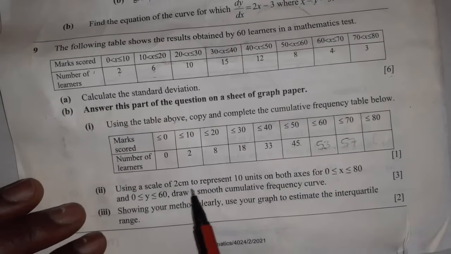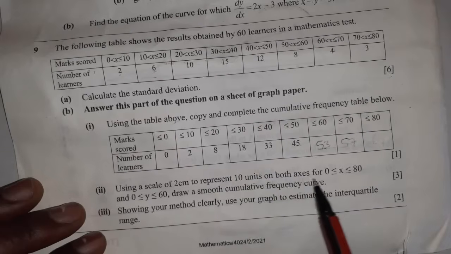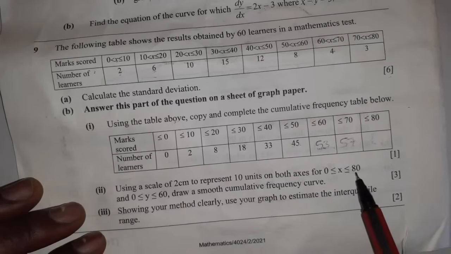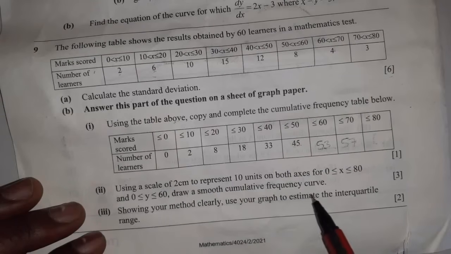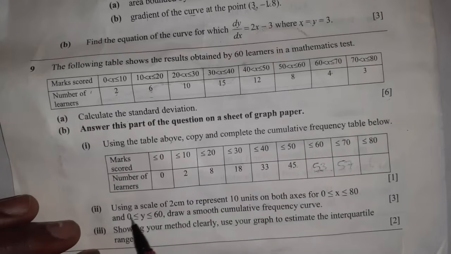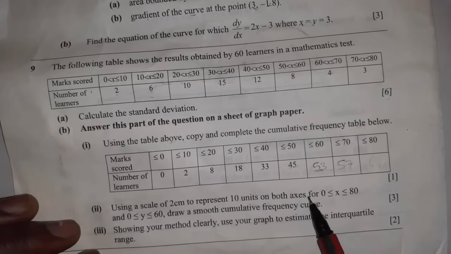Using a scale of 2 centimeters to represent 10 units on both axes. That is for the x-axis, you need to move from 0 up to 80. And for y, you have to go up to 60. Draw a smooth cumulative frequency curve. So, I want you to answer this question. Can you answer this question? Then we compare our answers.